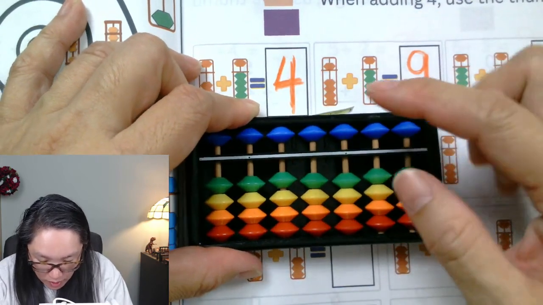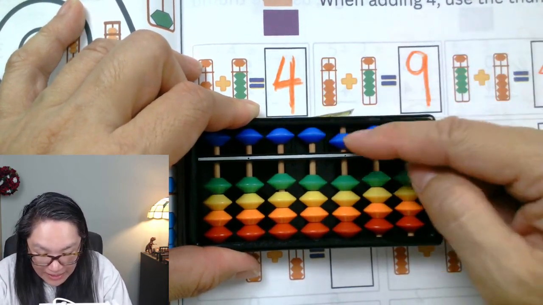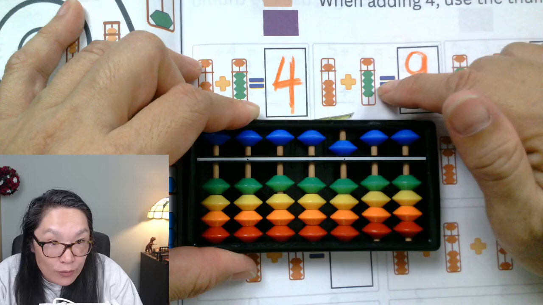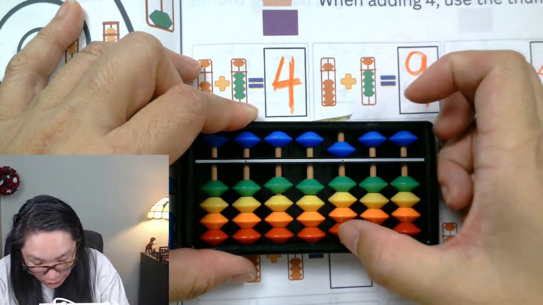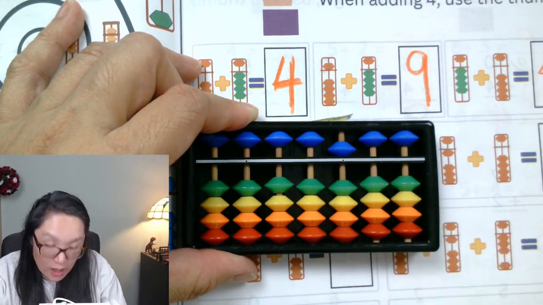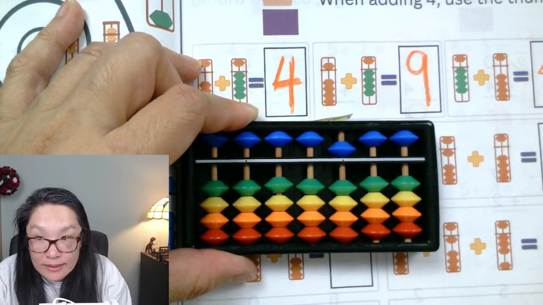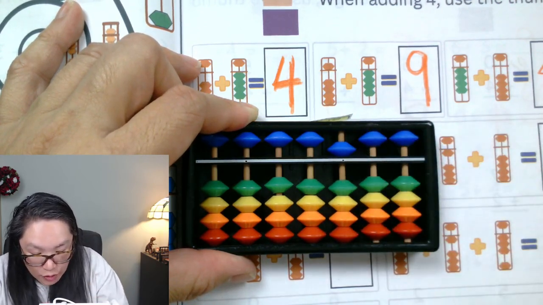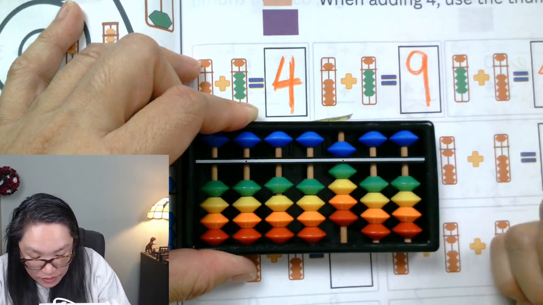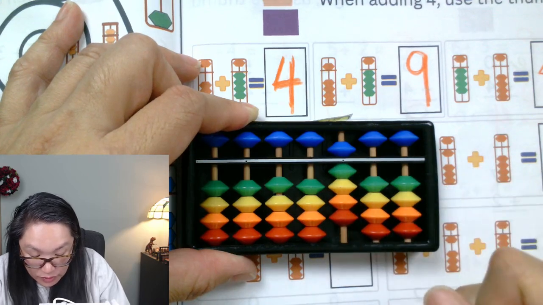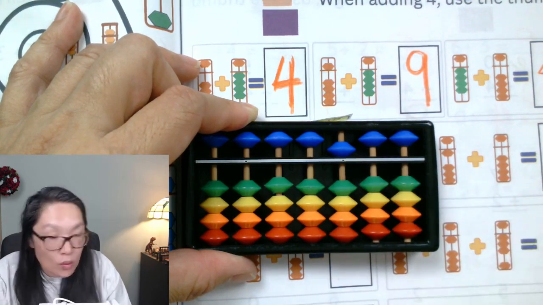Okay, so what we're going to do is we're going to add the 5. When we add the 5, I want to add the 4. When I add the 4, I'm moving it to the horizontal bar. When I want to subtract the 4, I want to take it away. Does that make sense? So now I'm learning how to move the beads. I'm adding to and I'm subtracting away. Adding to the beam or subtracting away from the beam.